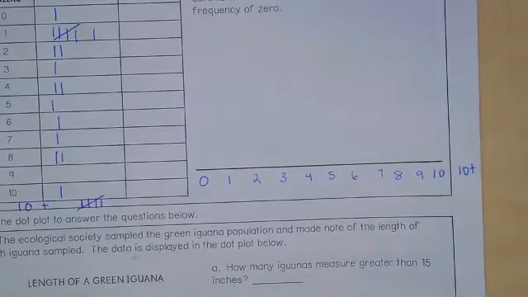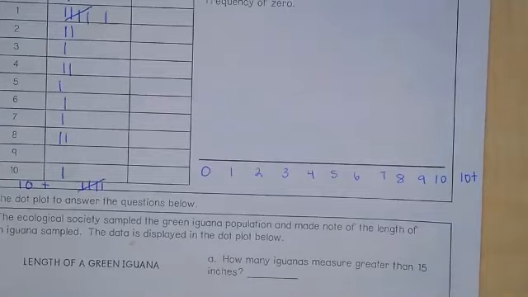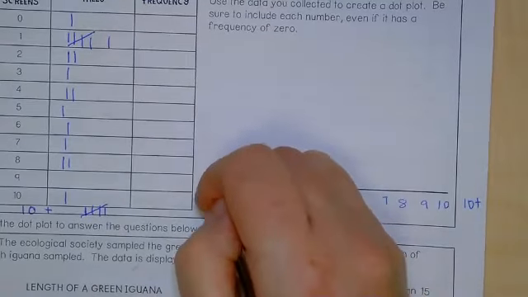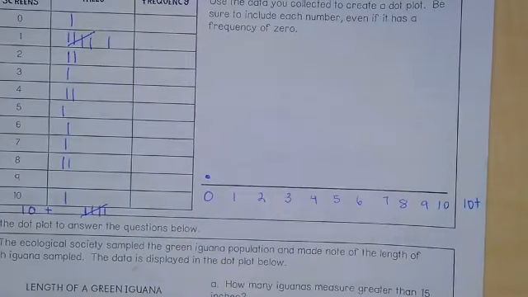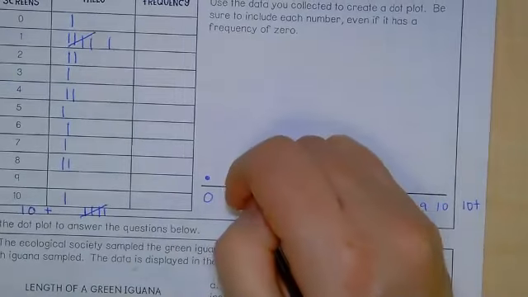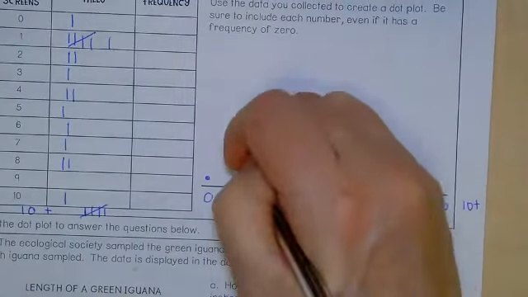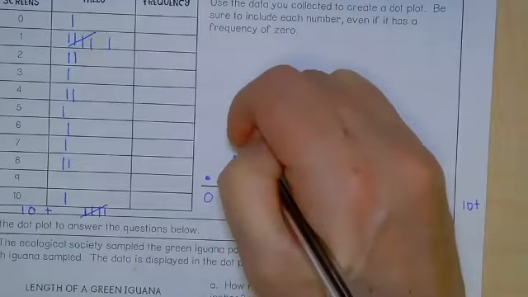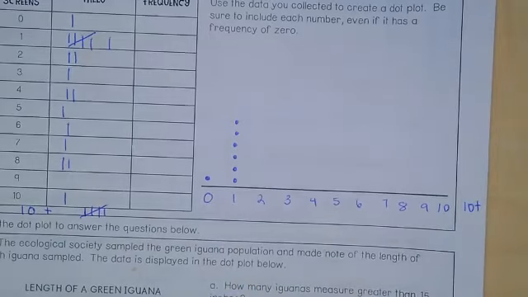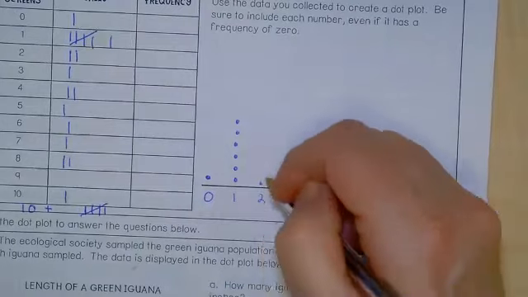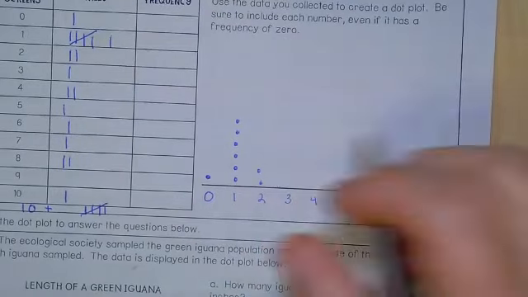I didn't space mine very good. I ran out of room. And 0 pets, 1 person. 1 pet, 6. You guys get the idea? Go ahead and finish that up. And then check and make sure I don't screw it up.